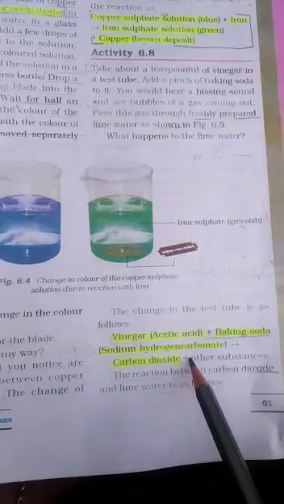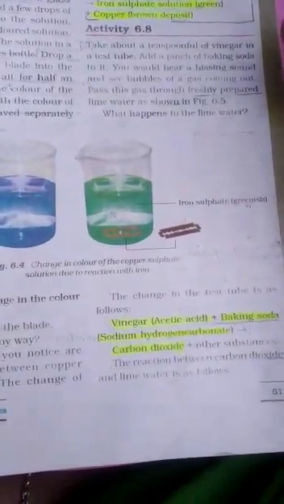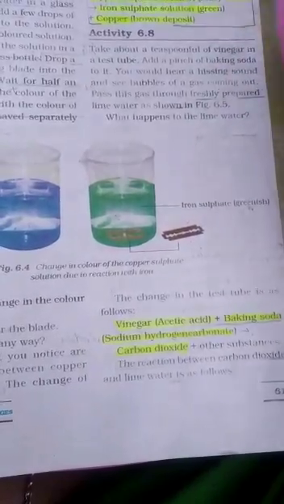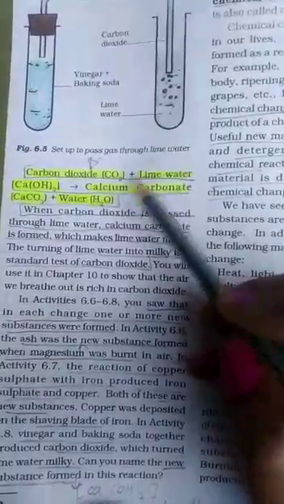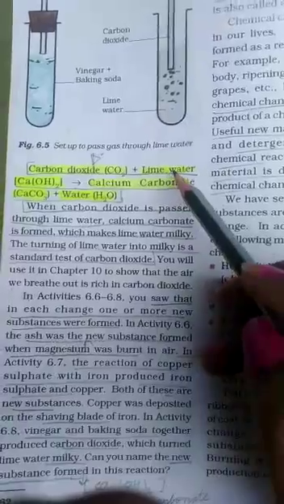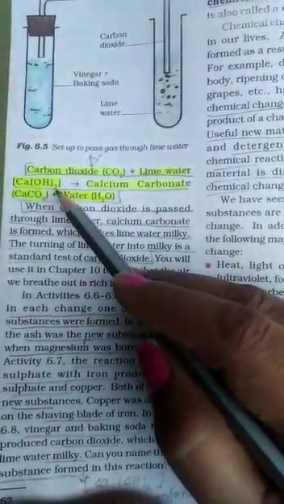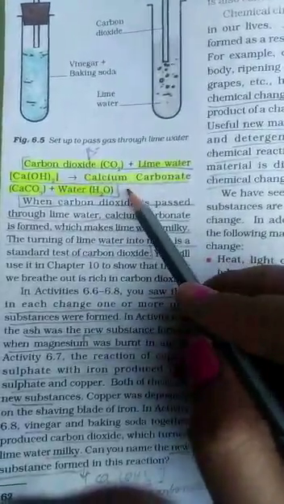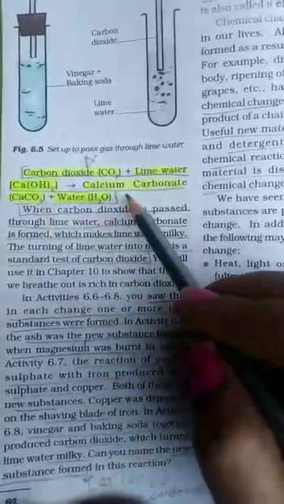And if we pass this carbon dioxide gas into freshly prepared lime water, what will happen? We see that carbon dioxide reacts with lime water, where the formula of lime water is Ca(OH)2, and we get the products calcium carbonate, that is CaCO3, and water.